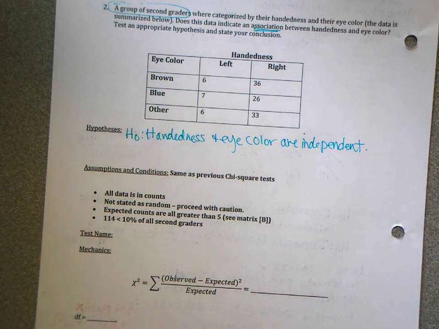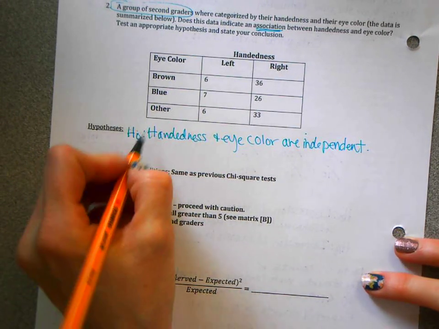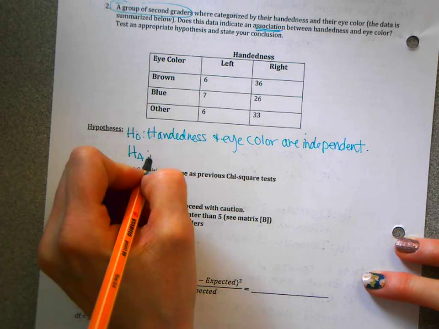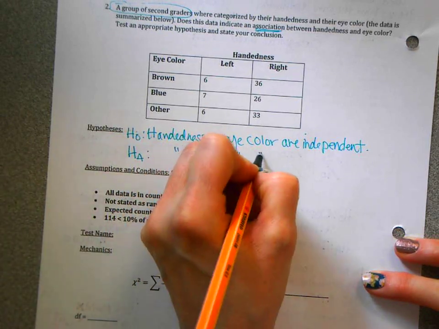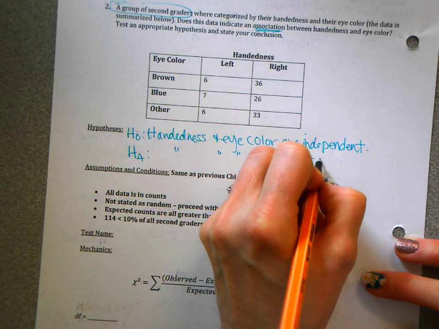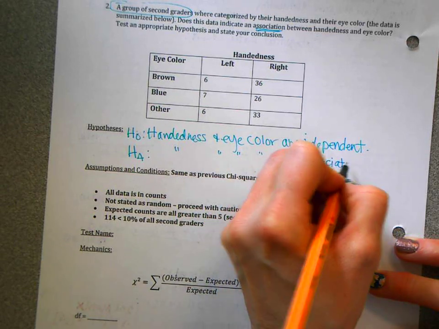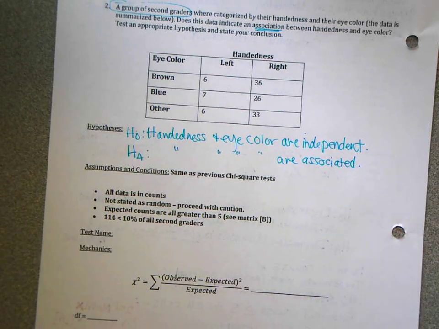We talked about this in the first couple classes. We kind of thought like, oh, does this variable have to do with that variable? But we want to use data to actually decide, not just our own personal opinion. The alternate is going to be the opposite of that. Handedness and eye color are associated. Or you could say not independent. That's fine too. I'm being lazy here with my ditto marks.